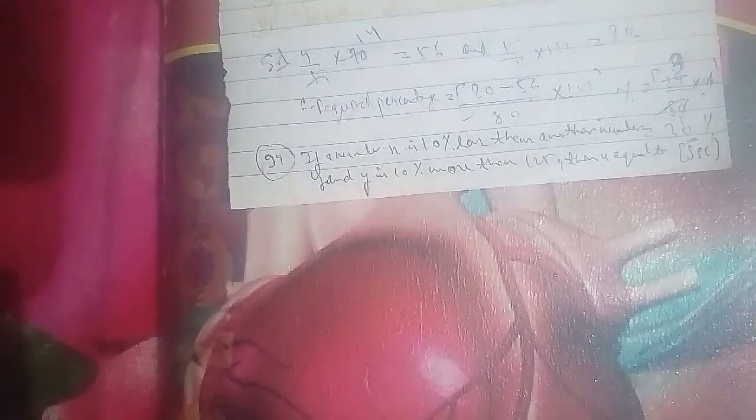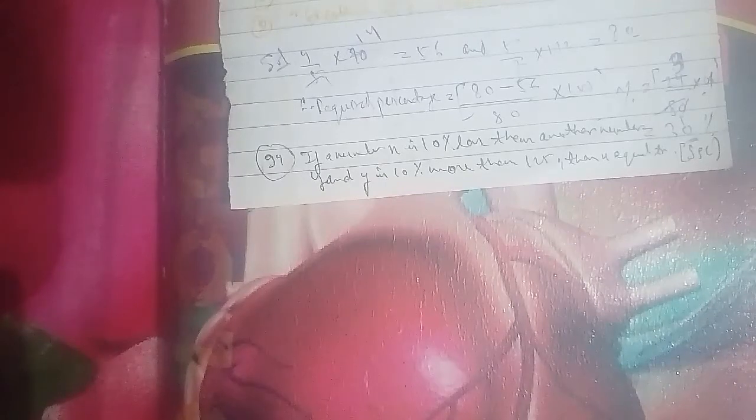So y equals 125 plus 10% of 125, which equals 125 plus 12.50, which equals 137.50.